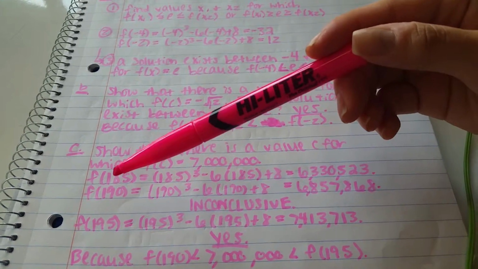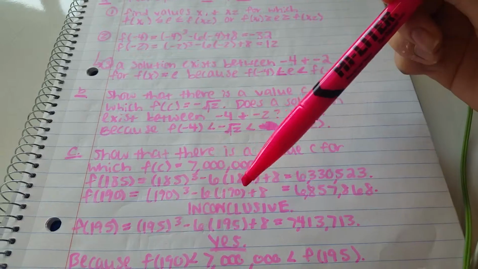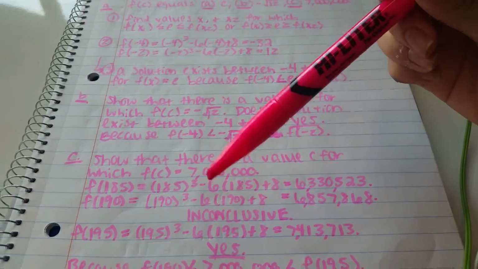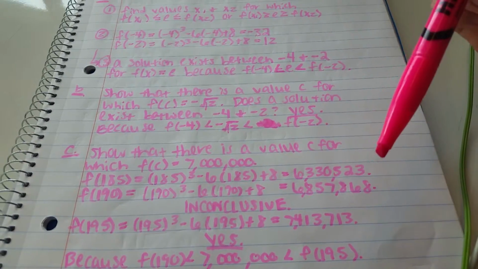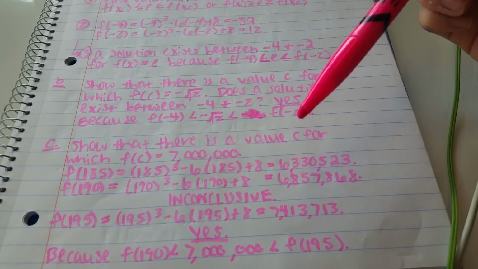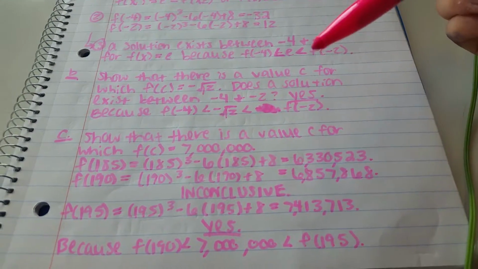And once again, we're just going to plug in another number, let's say 190. When we plug that into f of x, we get 6,857,868. And clearly 7 million does not fall within this range, so this would be considered inconclusive.